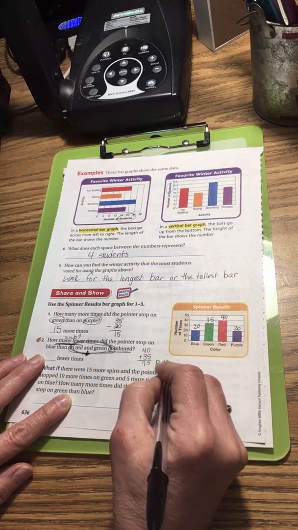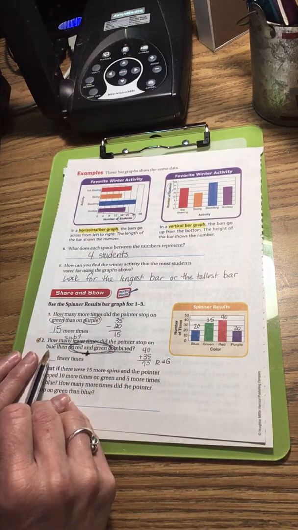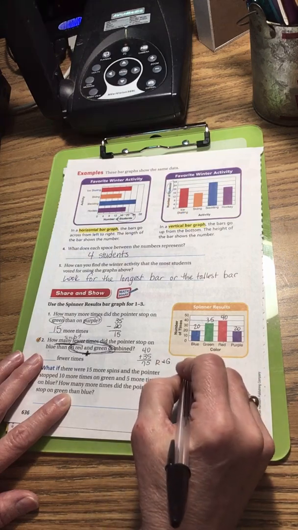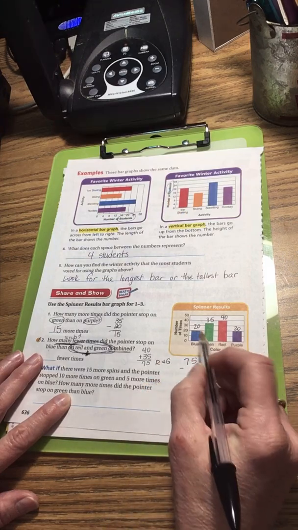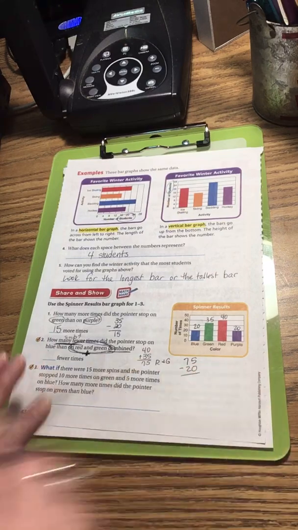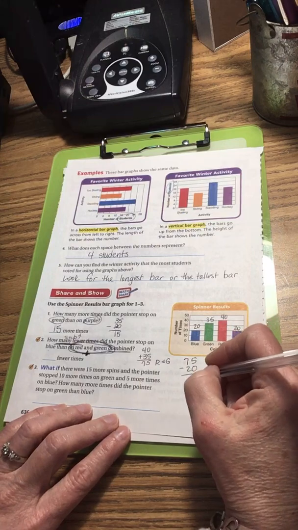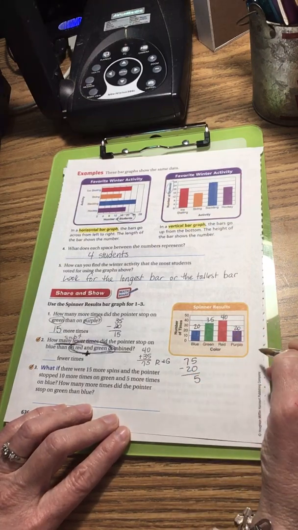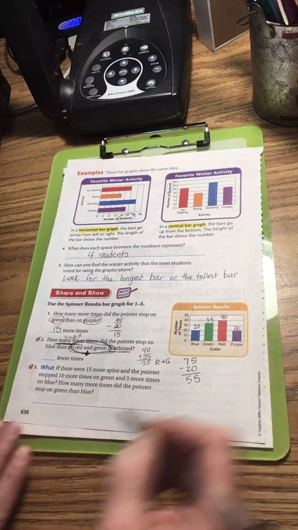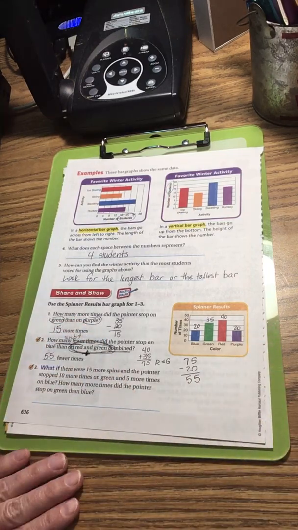Then, for fewer times, you're going to go 75 minus the number that hit on blue, minus 20. So what is 5 minus 0? 5. And what is 7 minus 2? 5. So how many fewer times? It would be 55 fewer times.